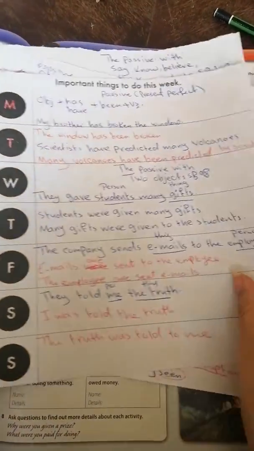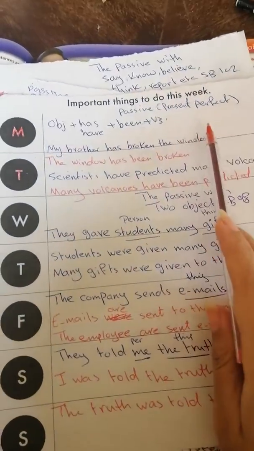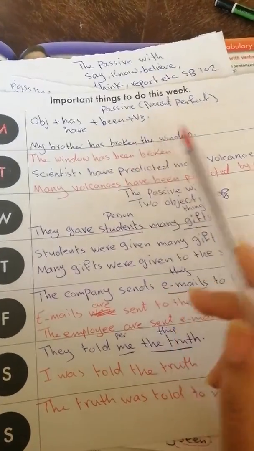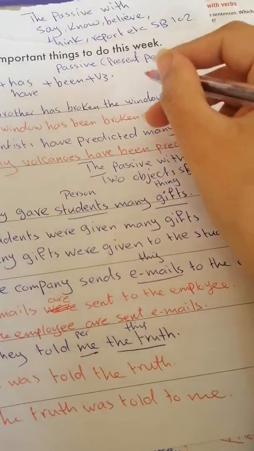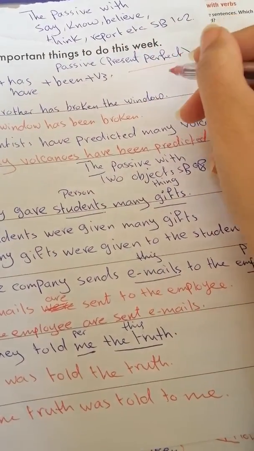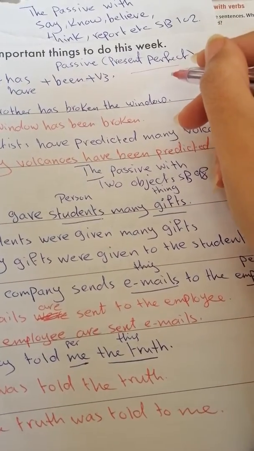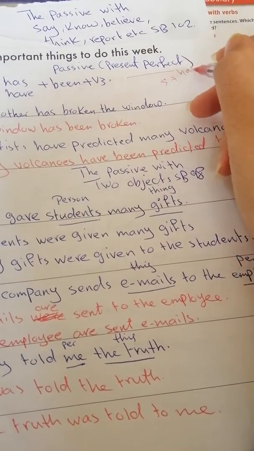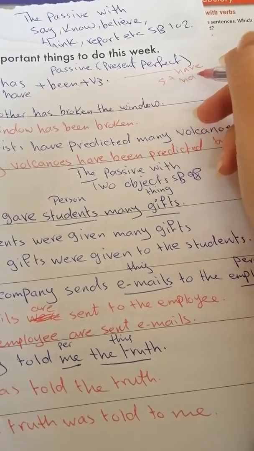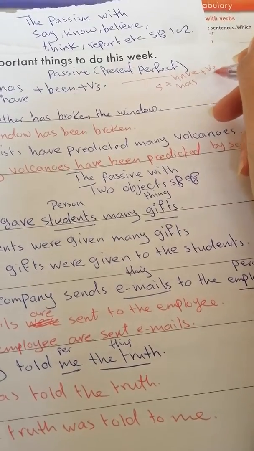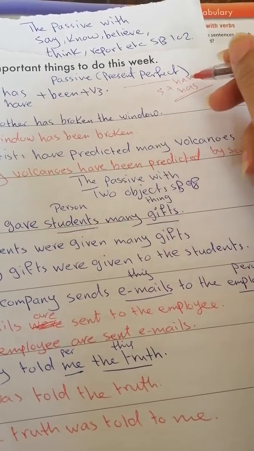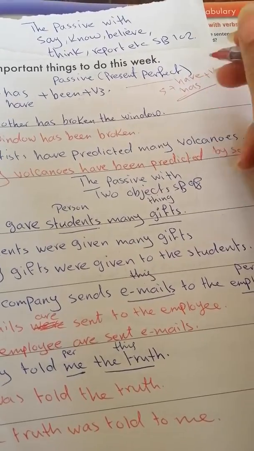We still have another tense, which is the passive in present perfect. Passive in present perfect. And let me remind you of the rule of the present perfect in active voice. Subject plus have, has, plus verb 3. Subject, has, have, verb 3.